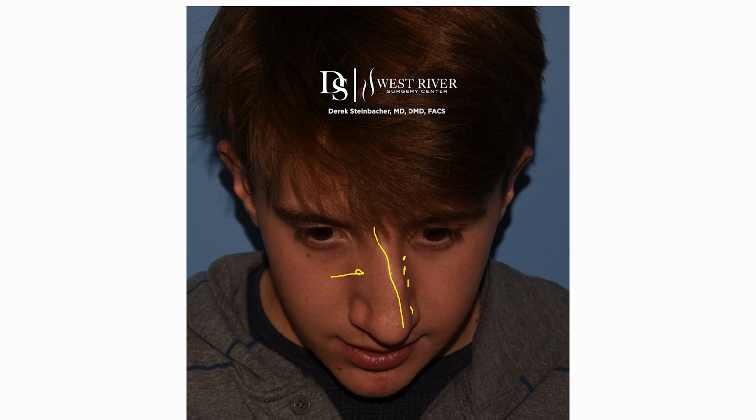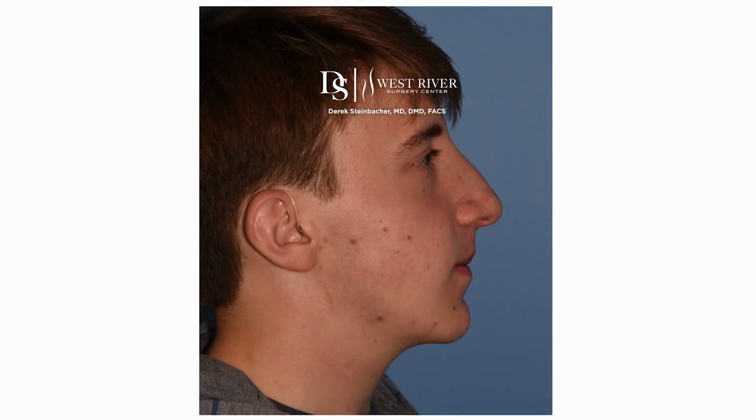From a bird's eye type view, again, off-axis deviation, collapse on this side, more upright bones here on the side that it's deviated towards. Can see a little bit of shadowing, cephalic malposition of the lateral crus as well. Three-quarter view, low radix or narrow radix rather, a hook of the nasal dorsum and tip. Lateral view is glabella and radix almost blend, so the nasofrontal angle is somewhat shallow. The nasolabial angle is quite good at this point though.